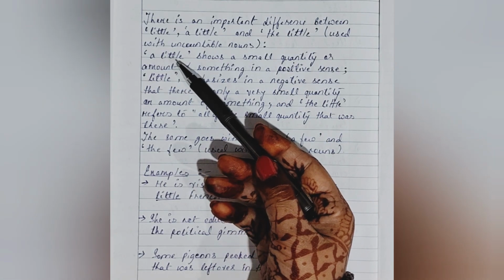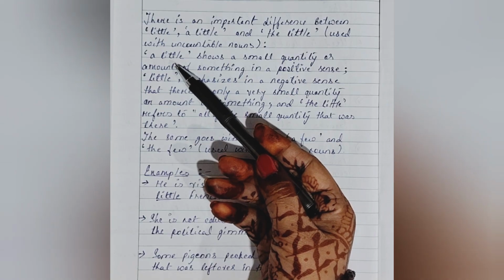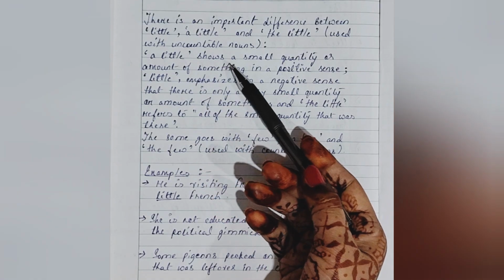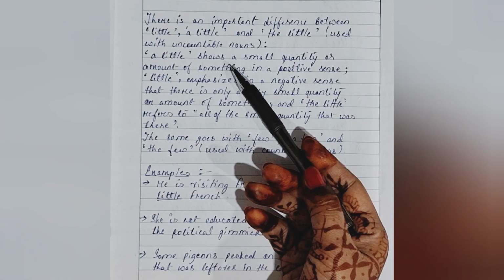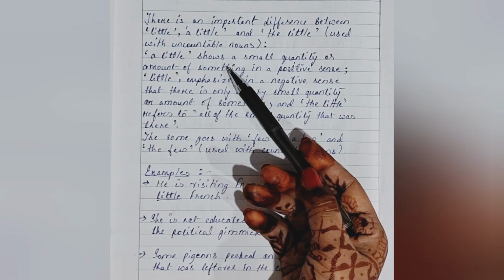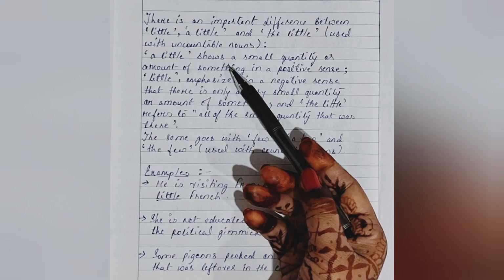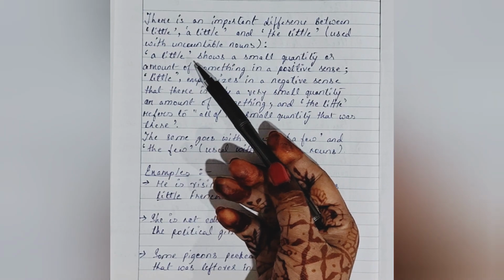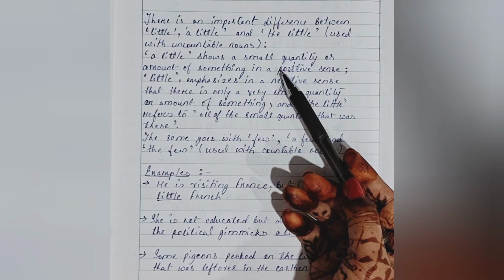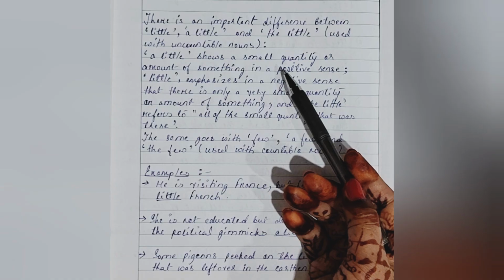Let us take an example: there is a little water left in the glass. So this means that the glass is not empty, there is a little amount of water left. So we will use a little. And it denotes a positive sense, because there is a little amount of water left in the glass. So a little is used when it is in a positive sense and a small quantity of something is left.